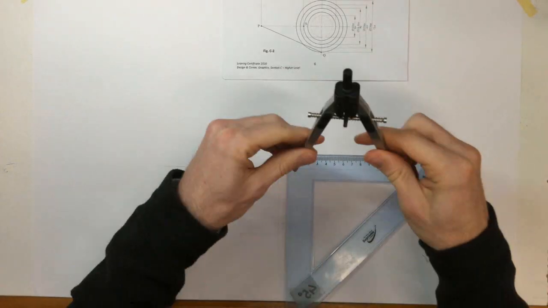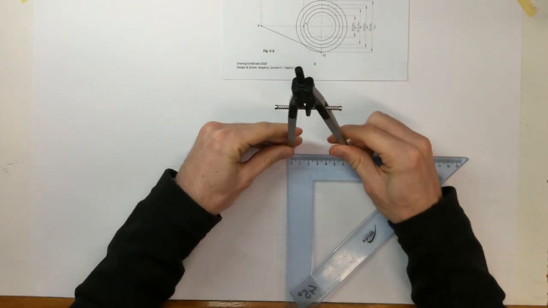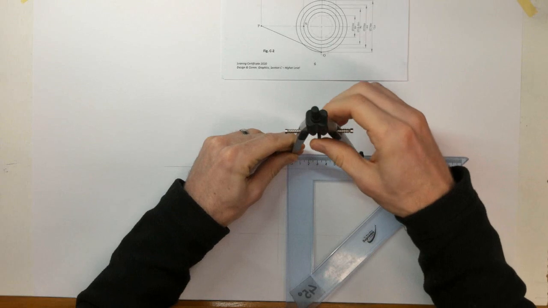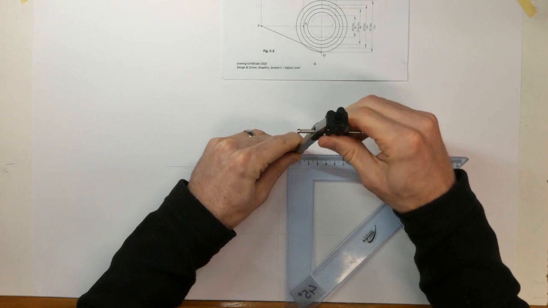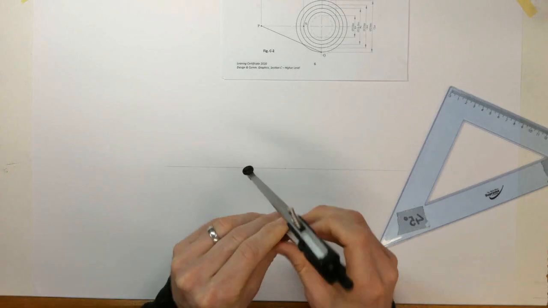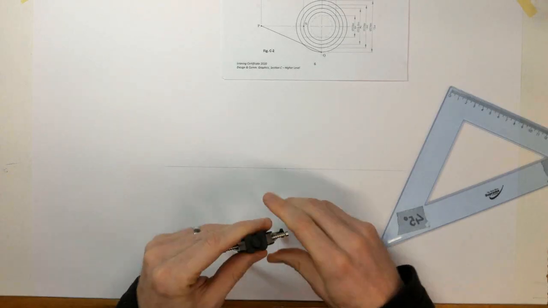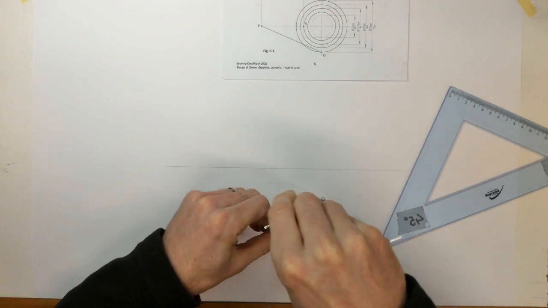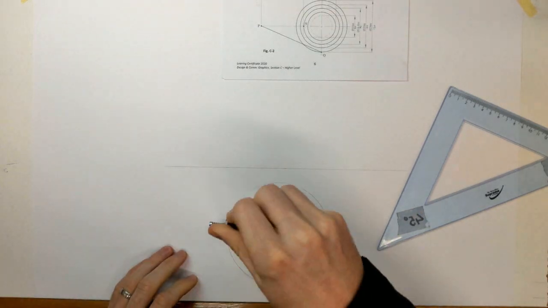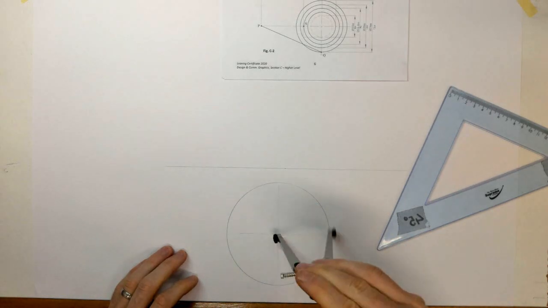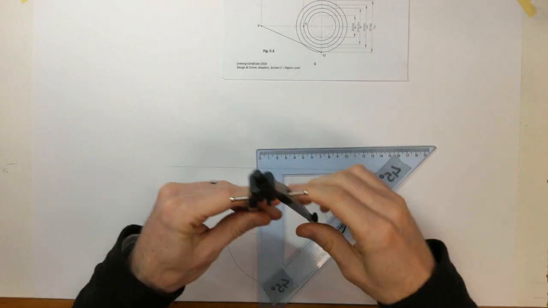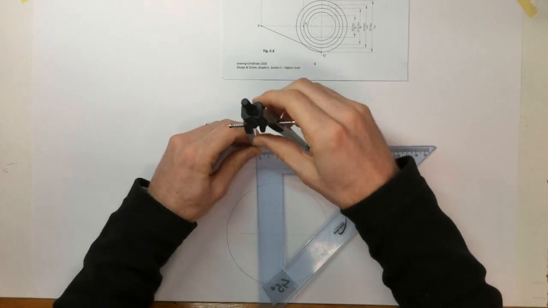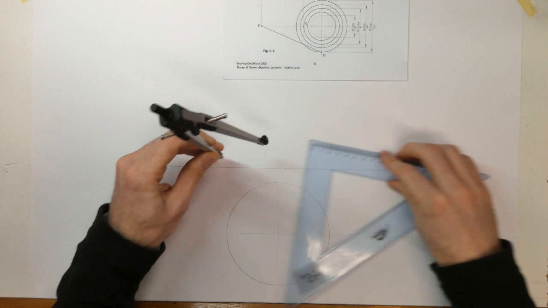So the large circle is diameter 24, which is diameter 120 really, so we'll set our compass to radius 60. Now we've got diameter 20, which is 100, so 50 is our radius.